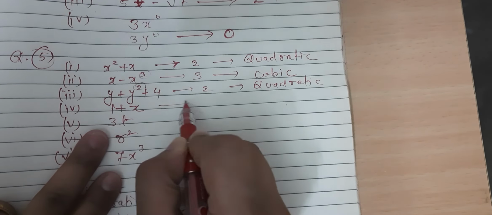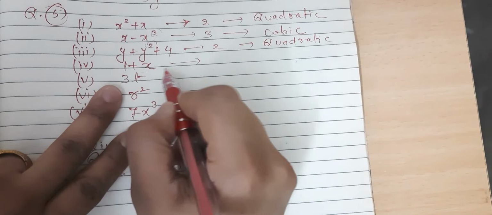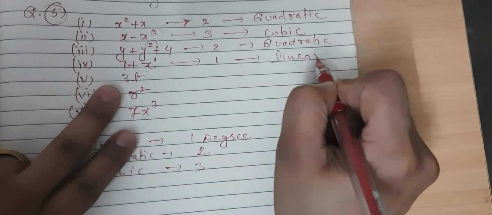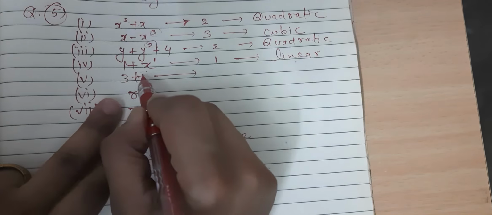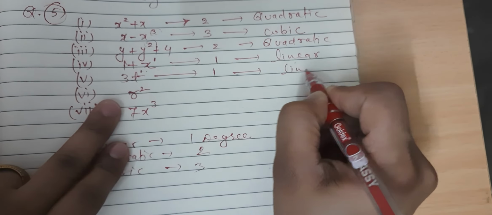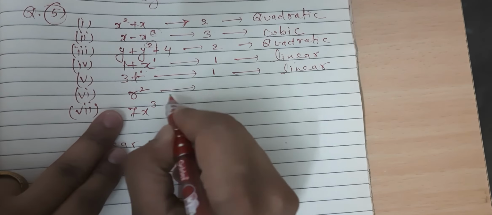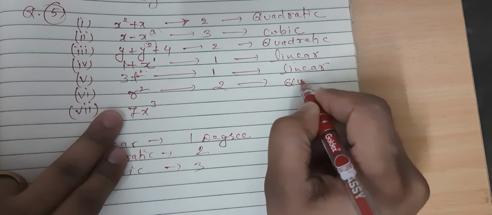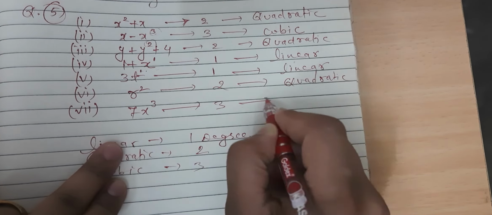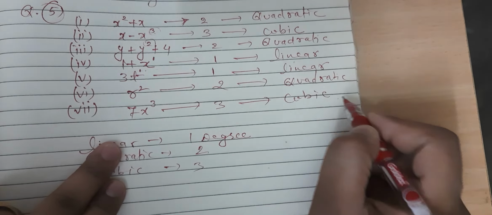Here the highest power of the variable is 1, so it's a linear polynomial. Here the highest power of the variable, or the degree, is 1, so it's again a linear polynomial. Here the degree is 2, so it's quadratic. And here the degree is 3, so it is called a cubic polynomial.